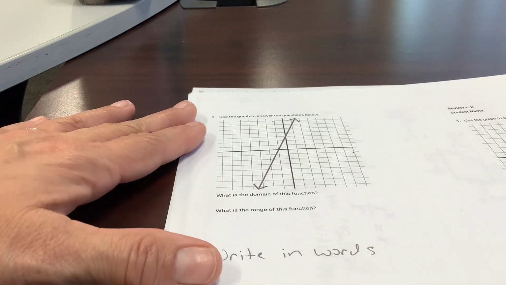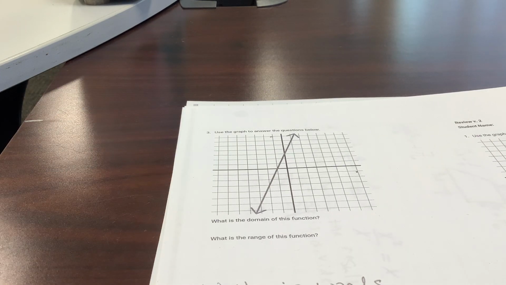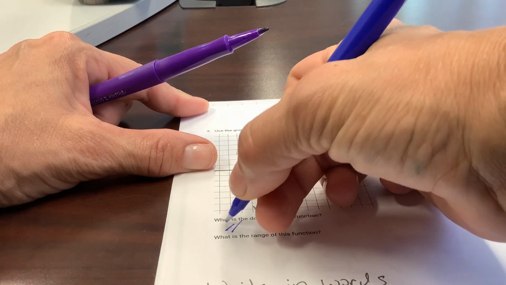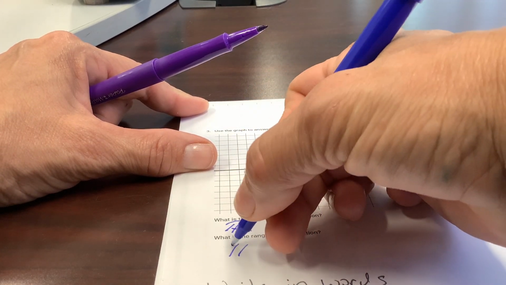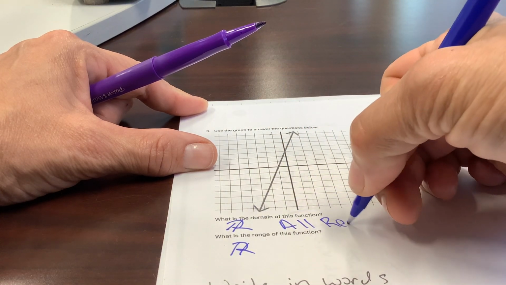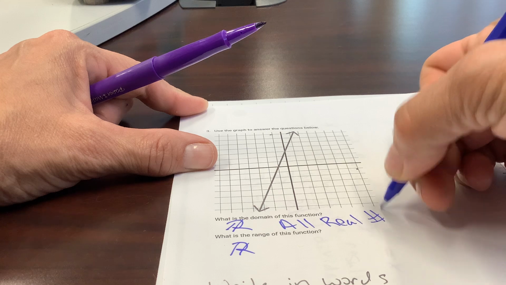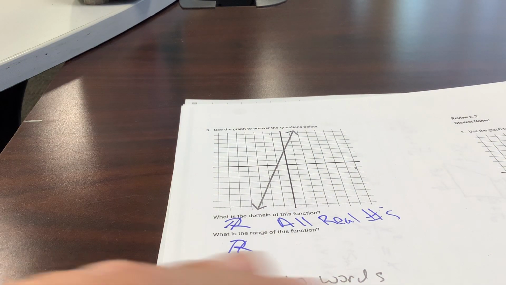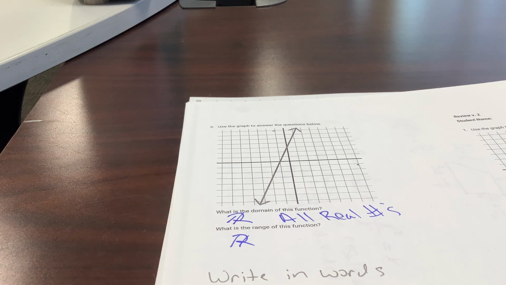Number 3, the domain and range for this. So this is a line. So the domain and range for this function is all real numbers. And the symbol for all real numbers is a double-legged R. And so all real numbers. Because it's going to go up and down forever and left and right forever, because it's a line.